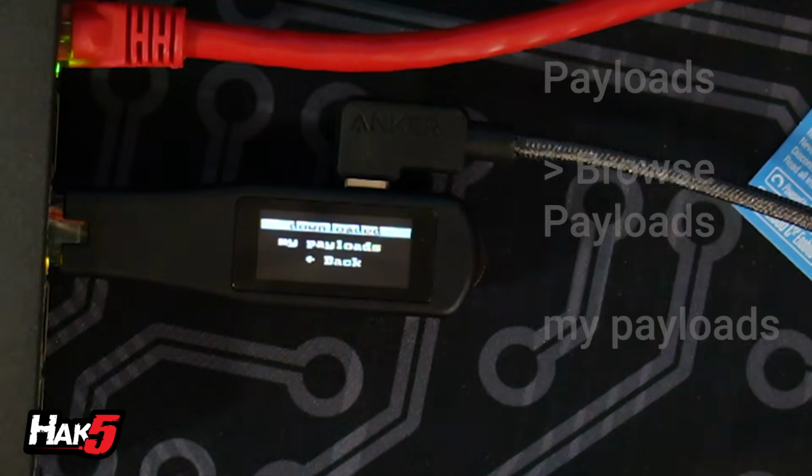Downloaded are going to be the payloads that have been downloaded from the Hack5 community repository, as well as the built-in payloads that come out of the box. And it's important to note this distinction that it is separate from the My Payloads section, which are payloads that have been imported from downloaded or made directly by you, the user, on the device.